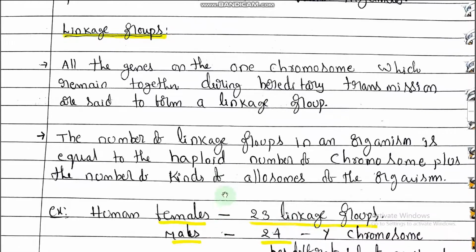Understood or not, right? So linkage groups: all the genes on one chromosome which remain together during hereditary transmission are said to form a linkage group. The number of linkage groups in an organism is equal to the haploid number of chromosomes plus the number of kinds of allosomes of the organism.